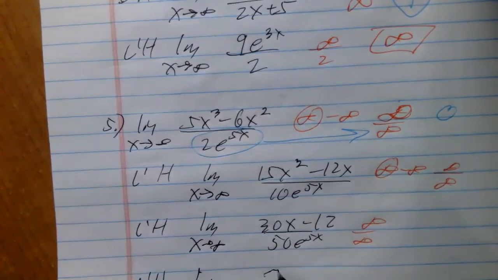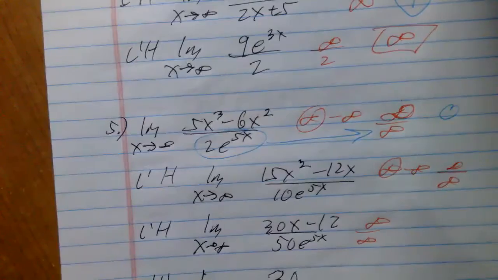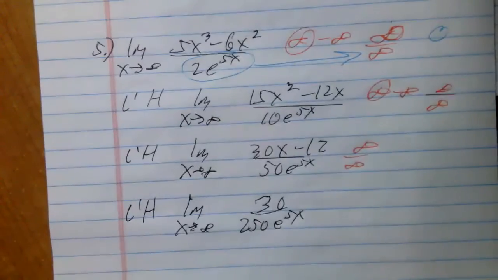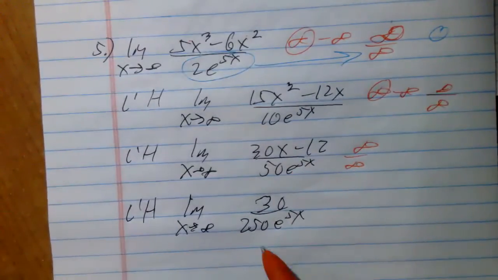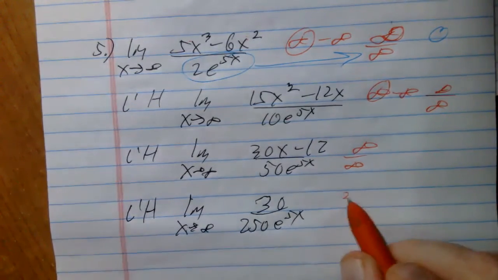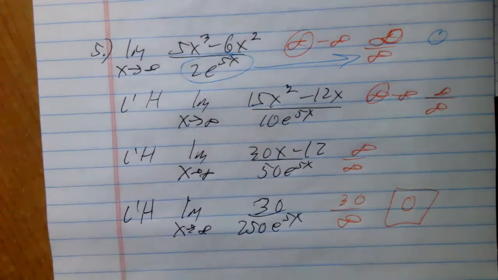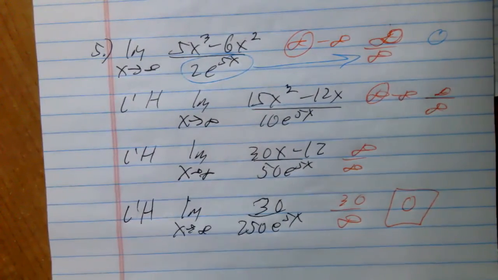The derivative of the top would be 30, and then the bottom would be 250 e to the 5x. Sorry, the derivative of the top is just 30, and 12 goes away, and the derivative of the bottom is multiplied by 5, right? So it's another 250 e to the 5x. But now the top is staying put at 30, the bottom is infinitely large, so this would indeed now go to 0. Notice I'm not writing equals, so don't write equals, right? But whatever, it's not a big deal.